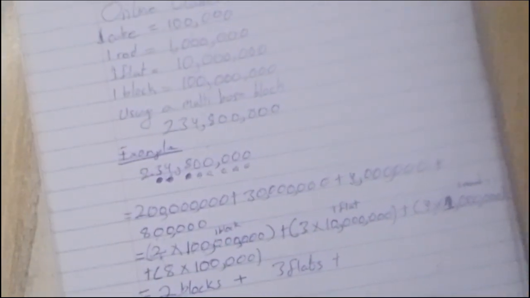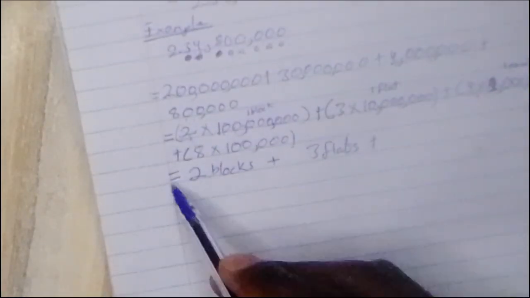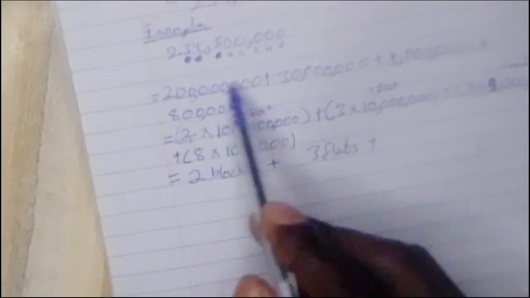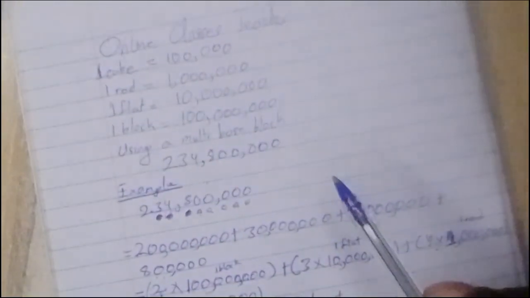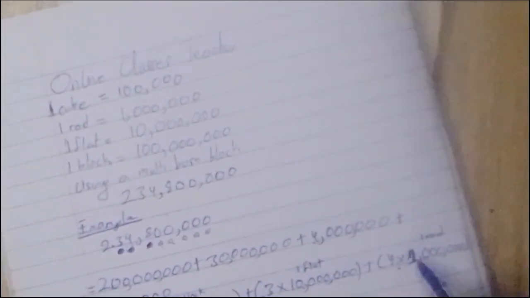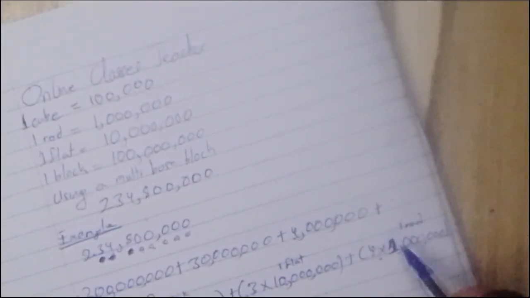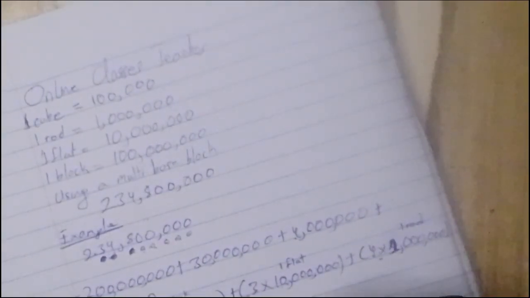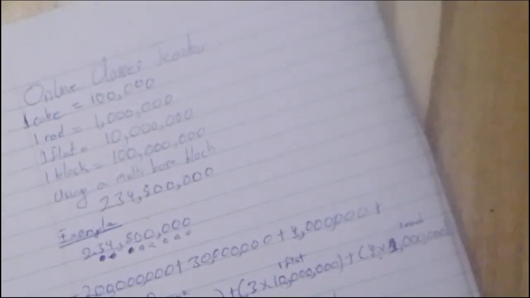The equal to sign always makes it easier for you to know which step you are on. Don't forget your equal to sign. So we're here, 1 rod, right? 1 million is equal to 1 rod. So 4 times 1 will be what? 4 rods. You get it?